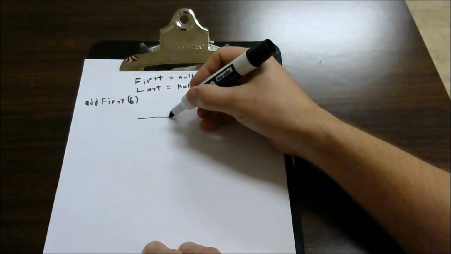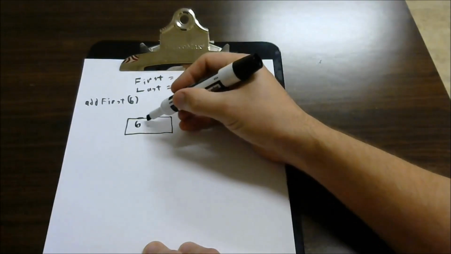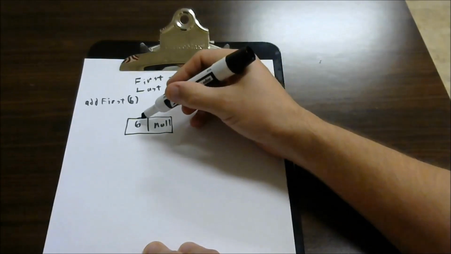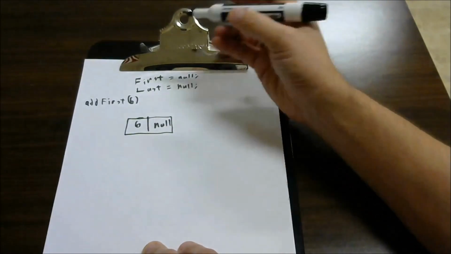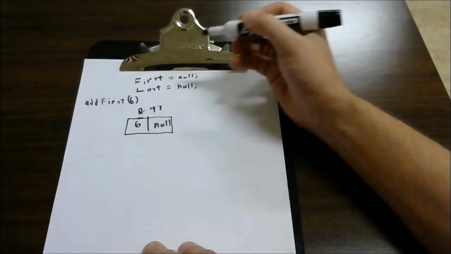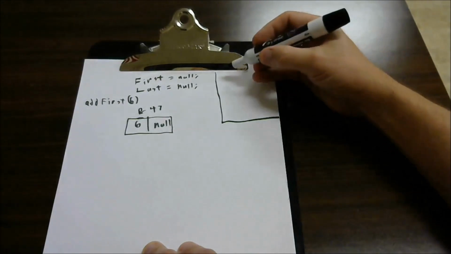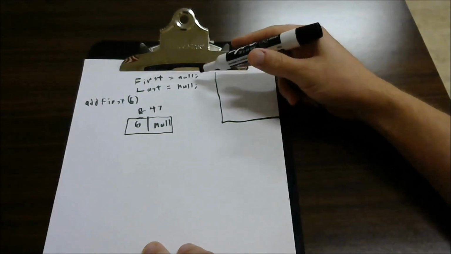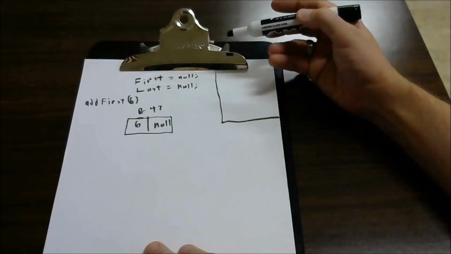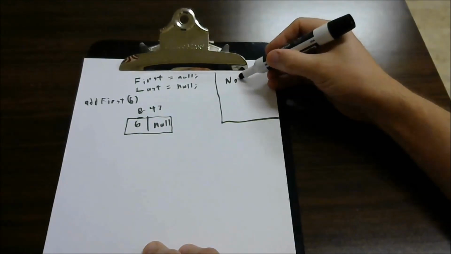So I'm going to box it out. I'm going to put 6, null. Its next item is null and its current value is 6. We're going to say this is at address 47. Now let's look at the code of what actually happens when we do an add first. When we do an add first, we need to make a new node, and first and last should become that node. So let's go ahead and make a new node.